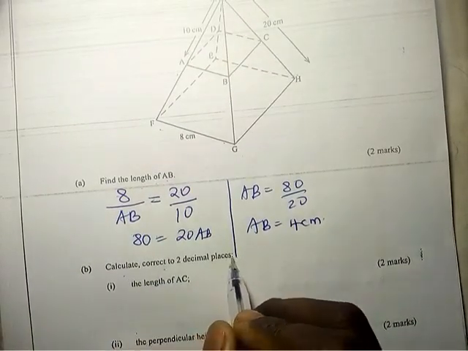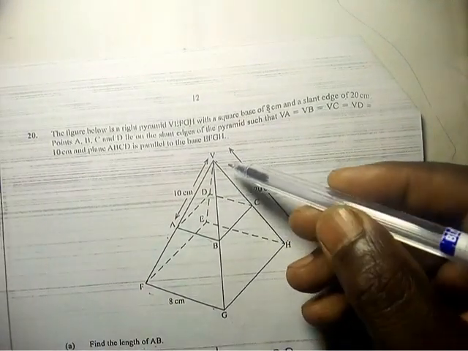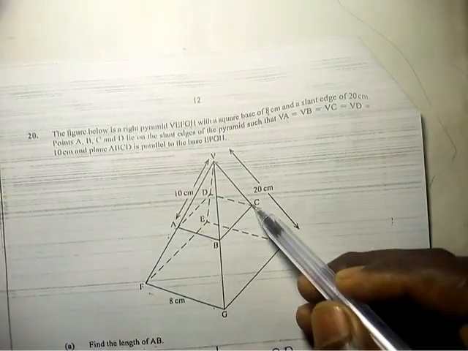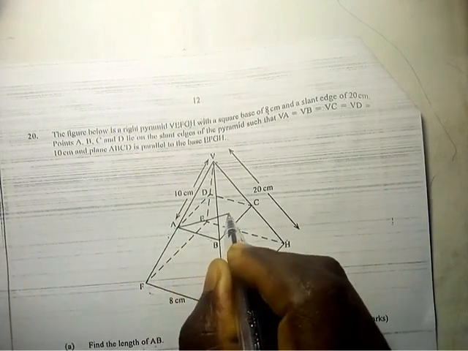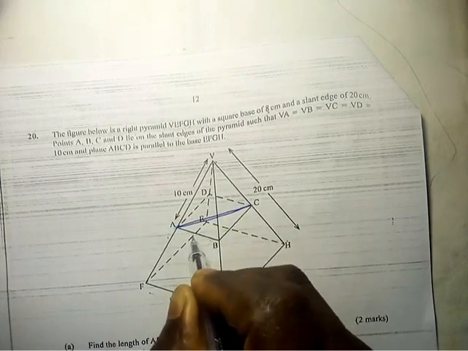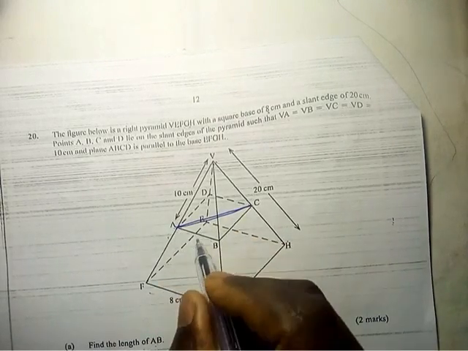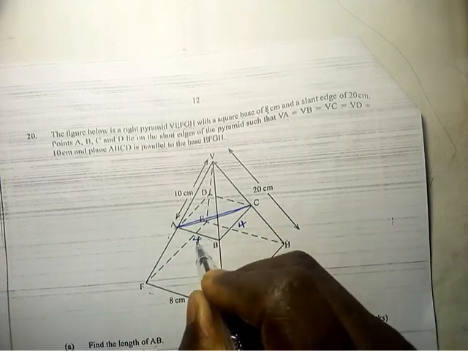Calculate to correct one decimal place the length of AC. So we want to calculate this length, AC. Here is 4 and here is 4. To get AC, you square this plus this.